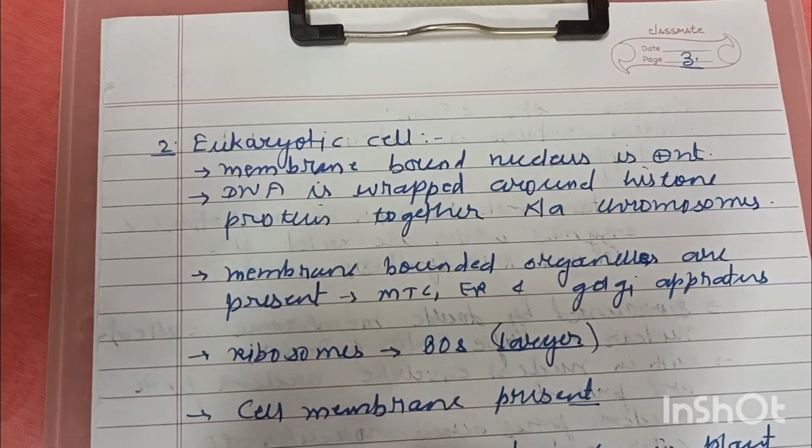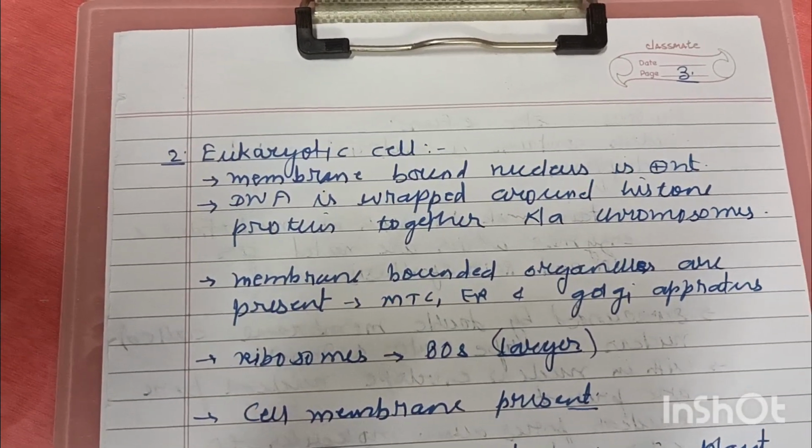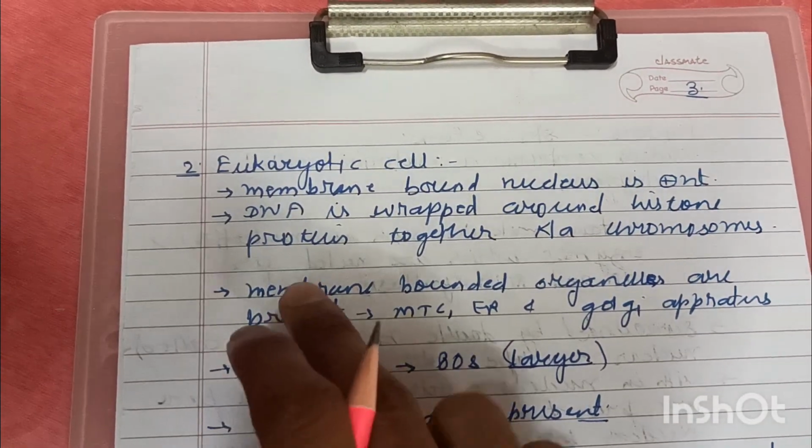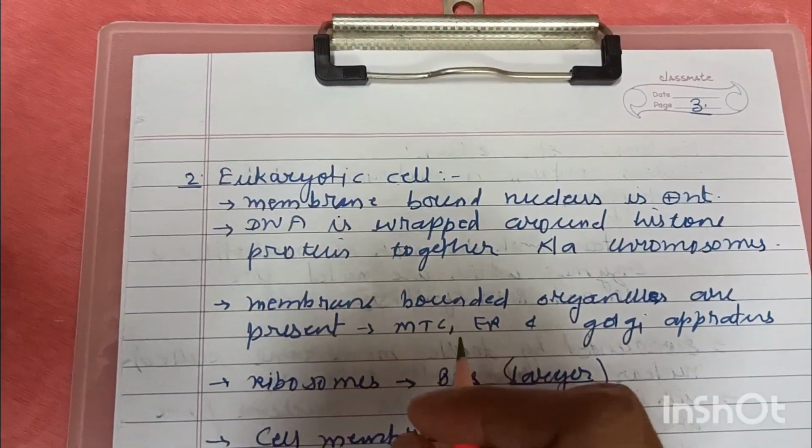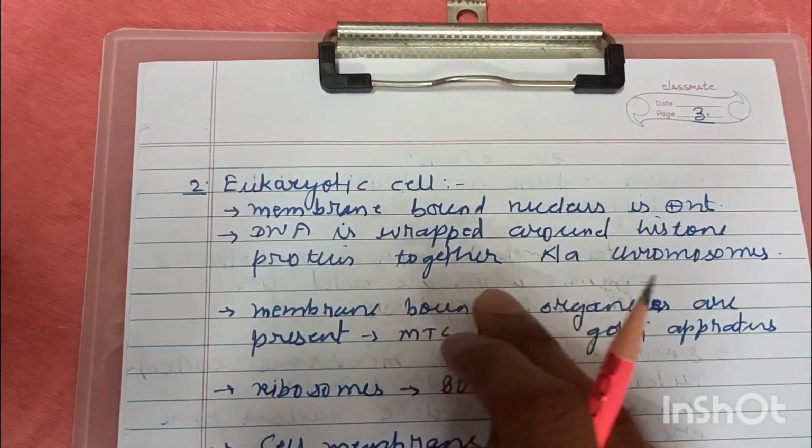Hello everyone, welcome back. In this video, let's study eukaryotic cell. As you can see here, eukaryotic cells have a membrane-bound nucleus, and DNA is wrapped around histone protein, together known as chromosome.